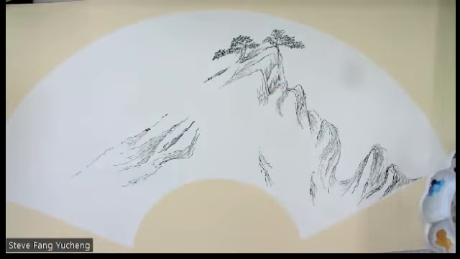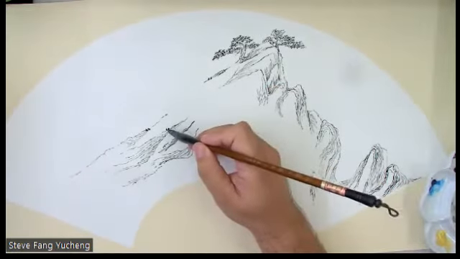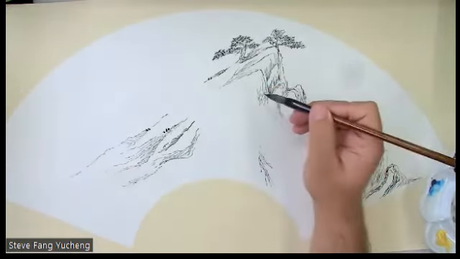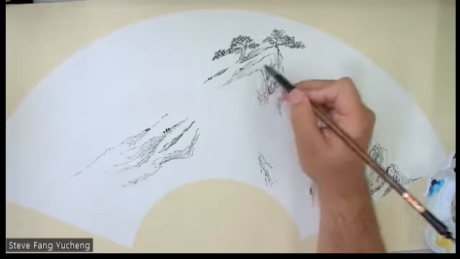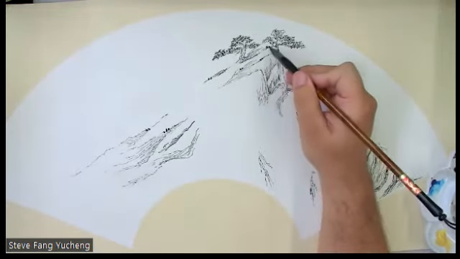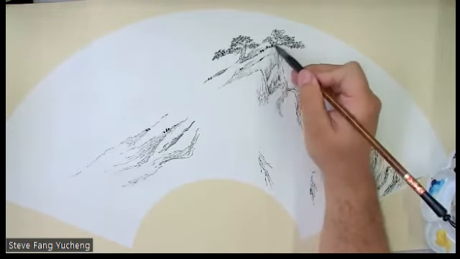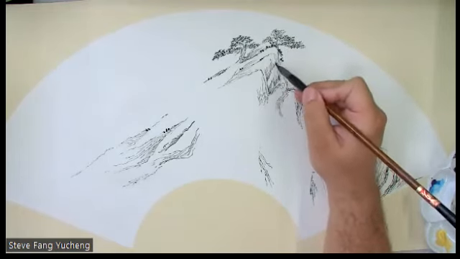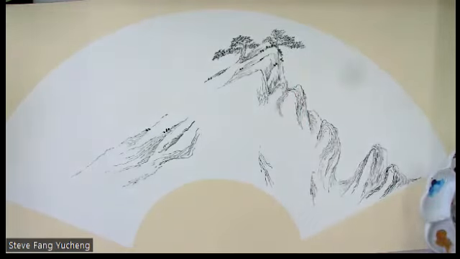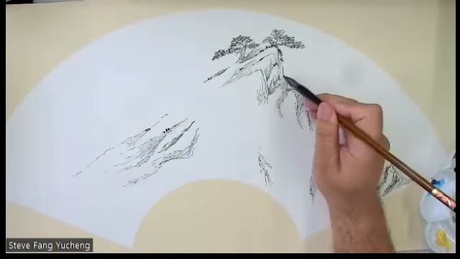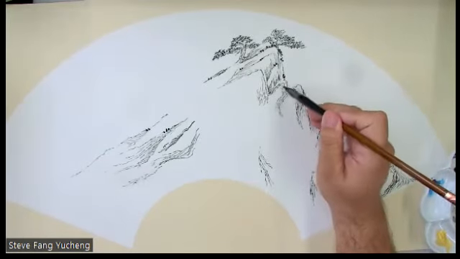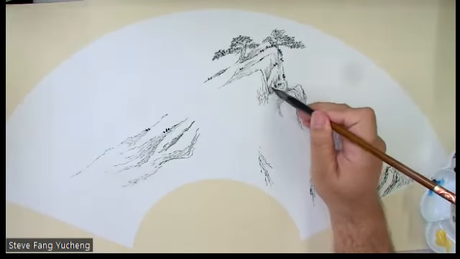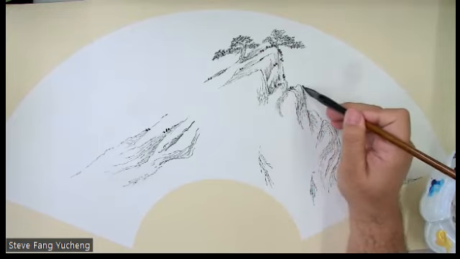So you can do a little bit random dots along the lines that you already did. Especially top of the mountain, you can do a little more. Small plants. The dot can be 2, 3, or single one also fine.